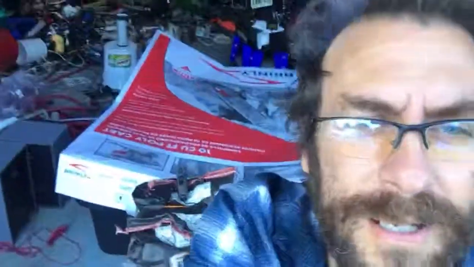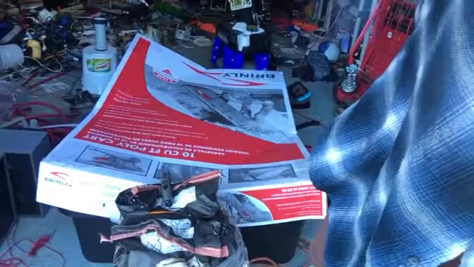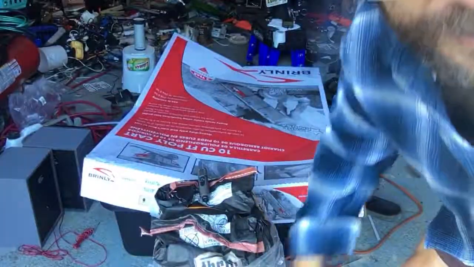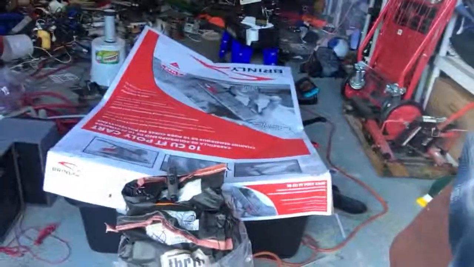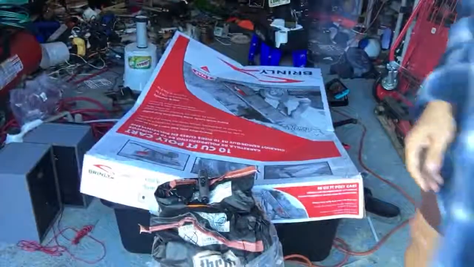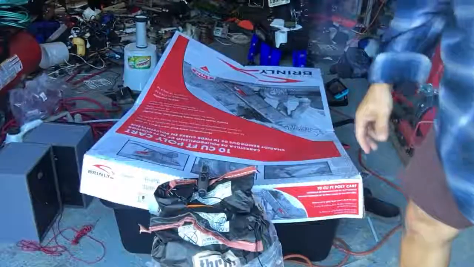I'm here with this Brinly thing that we're going to build. It's a 10 cubic foot tow behind dump cart. So it actually dumps. You press a button and it dumps. So that's pretty fancy. And I'm using my cell phone, which is absolutely pathetic. So I apologize for that patheticness.